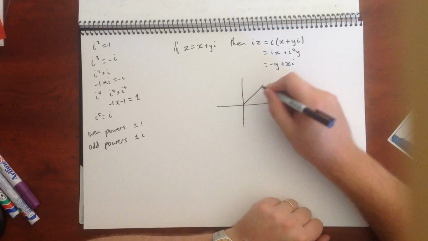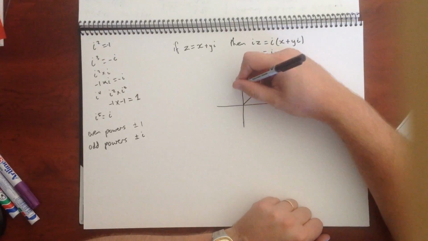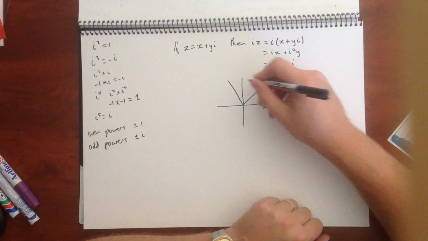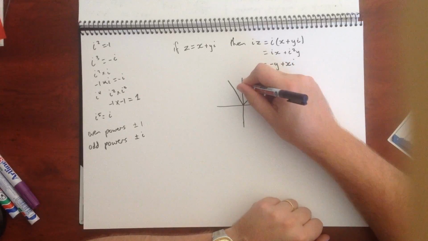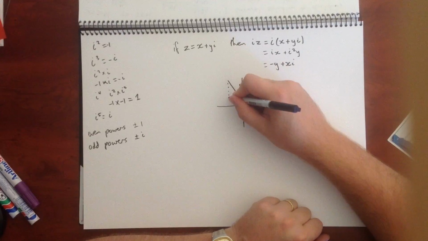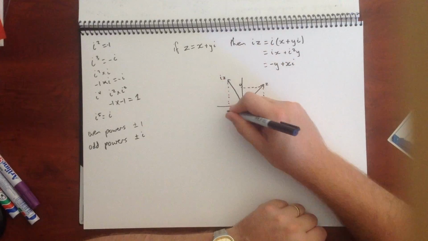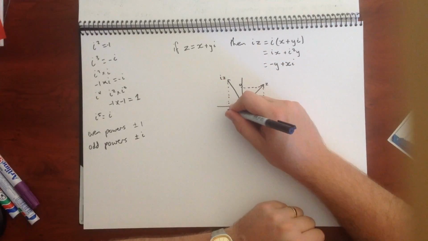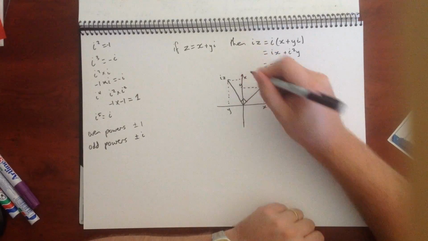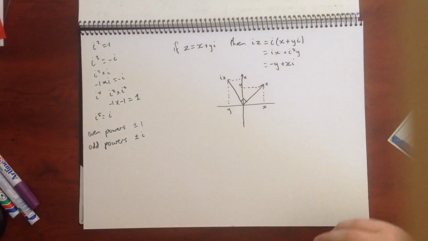So if we've got z here, and this was our x, this is our y, we rotate 90 degrees out this way, and this one, our iz, well that's our y that we had, and this is the x that we had. So it's rotated anti-clockwise around.